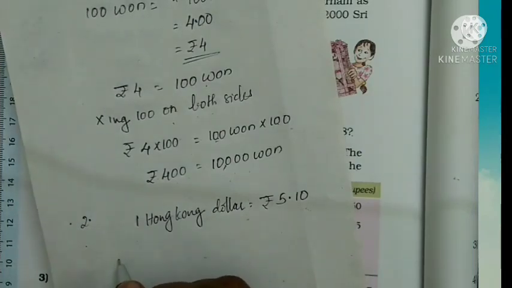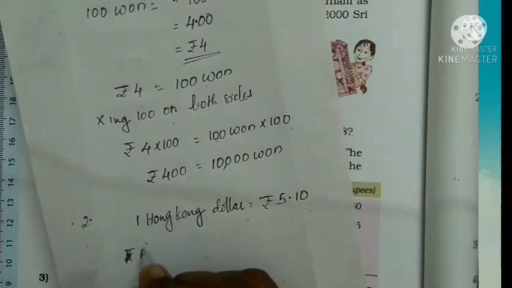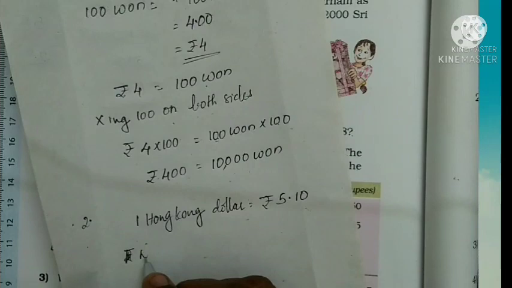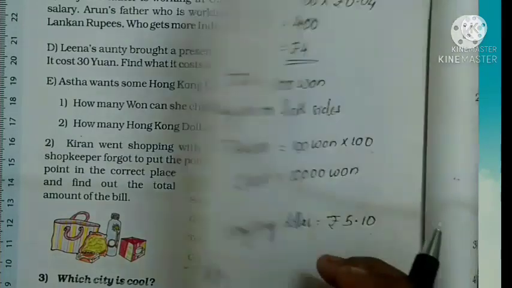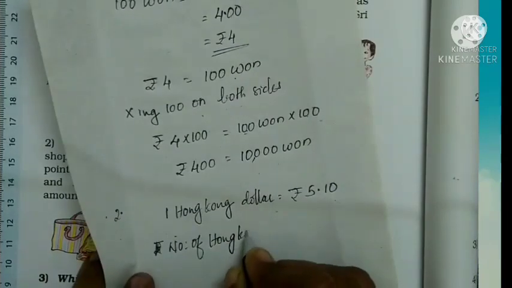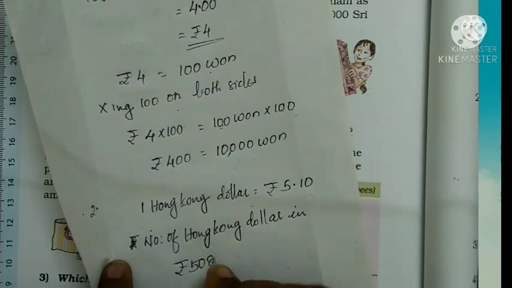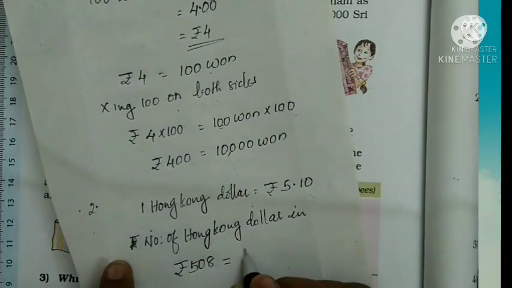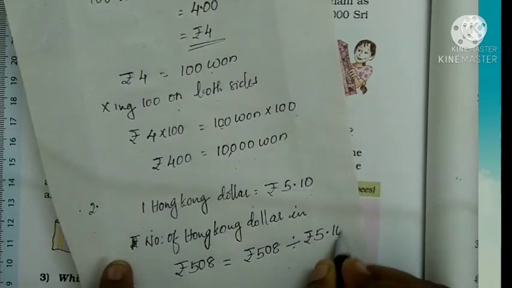So the number of Hong Kong dollars in rupees 508 is equal to rupees 508 divided by rupees 5.10.